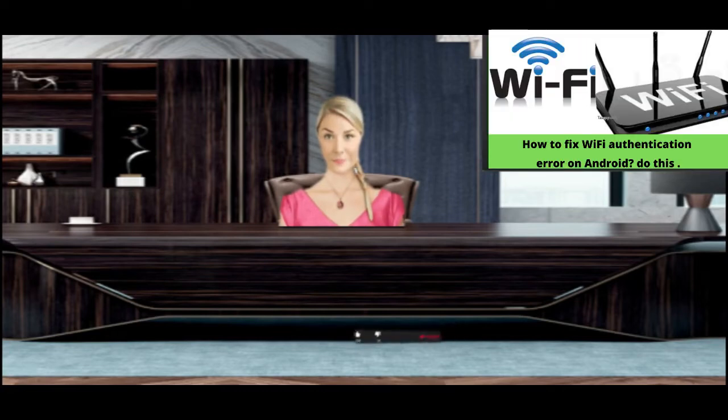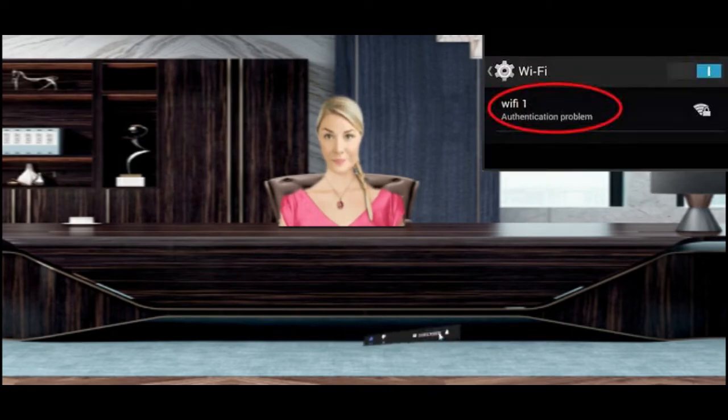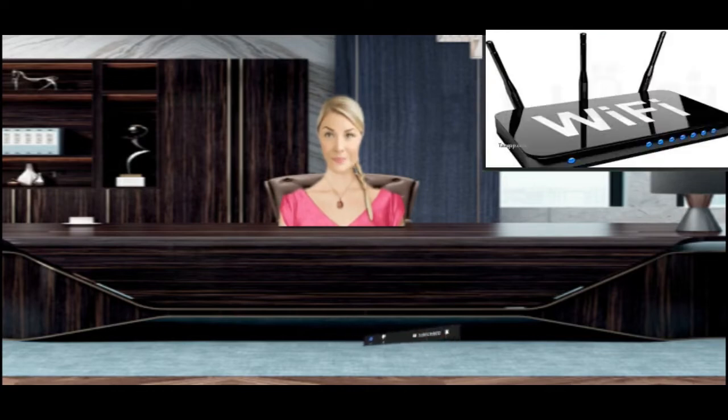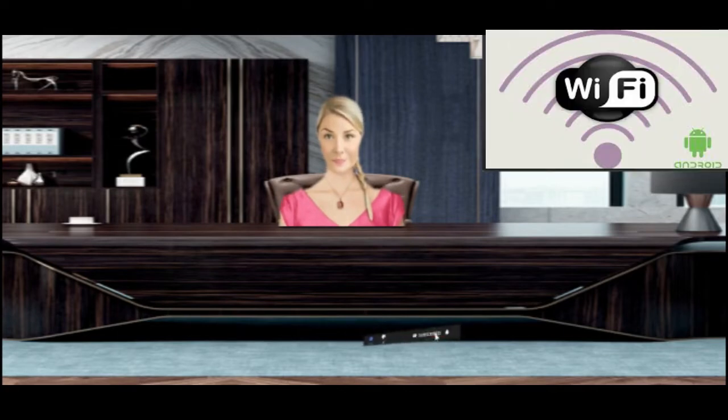Toggle Wi-Fi. How to fix Wi-Fi authentication error on Android. You just want to browse social media or consume some content on YouTube, but there is a Wi-Fi authentication error. Switching Wi-Fi is the first step towards solving any kind of Wi-Fi related issue. When you turn Wi-Fi off and on, you're basically giving it a fresh start.